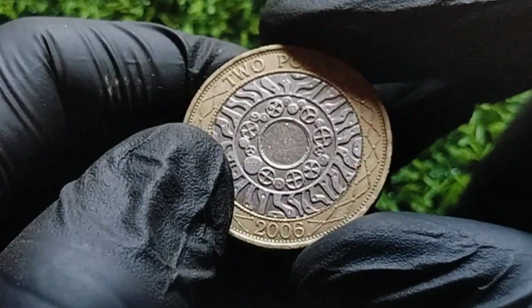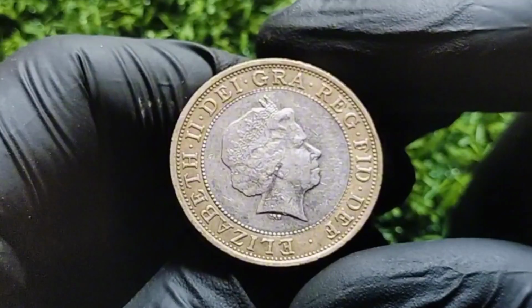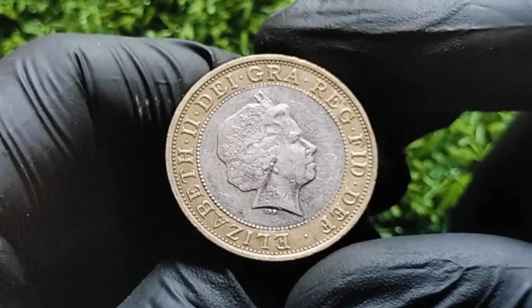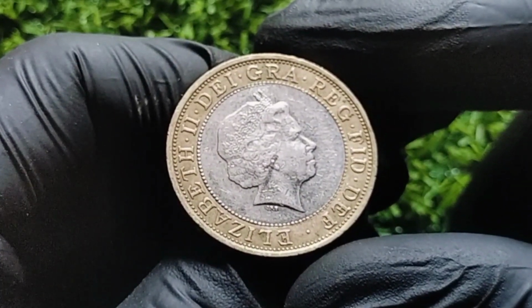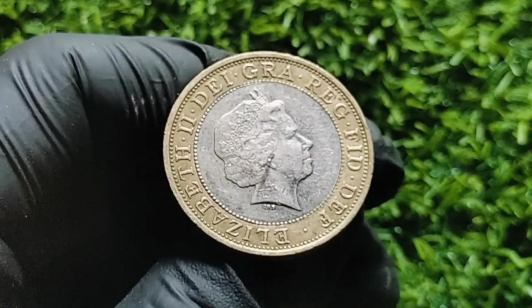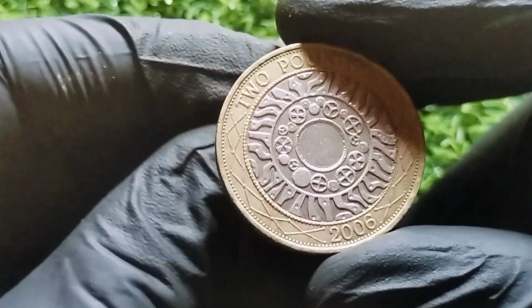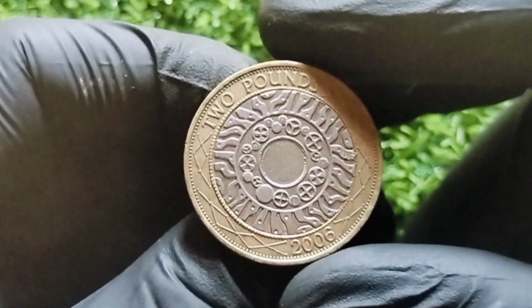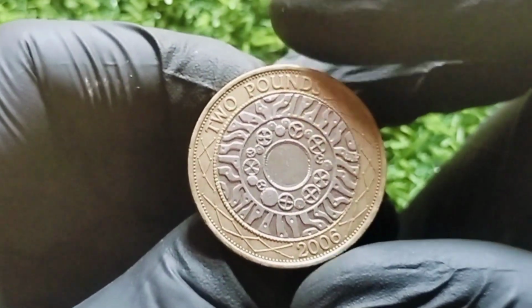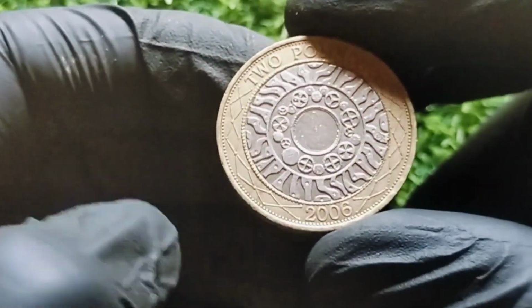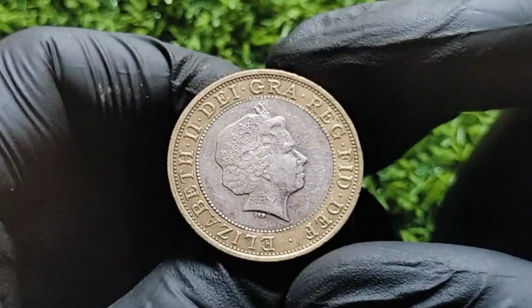The 2006 issue maintains the core specifications of the series: a diameter of 28.4 mm, a thickness of 2.5 mm, and a weight of exactly 12 grams, with an outer ring composed of nickel brass (76% copper, 20% zinc, and 4% nickel) producing a warm golden color, and an inner disc of cupronickel (75% copper, 25% nickel) producing a silvery hue. This construction is not only visually striking but also functionally important, as the different electrical conductivity of the two metals aids in machine recognition, reducing counterfeiting risk.